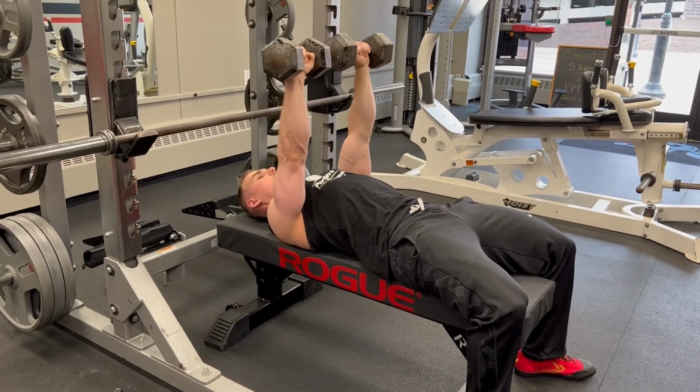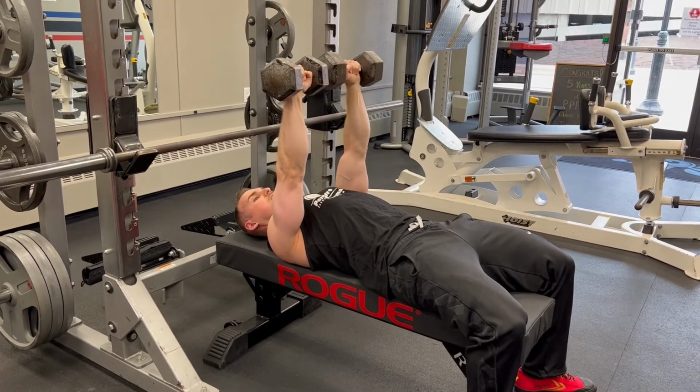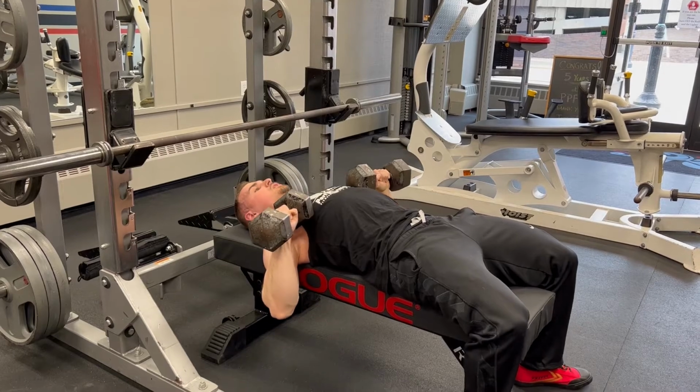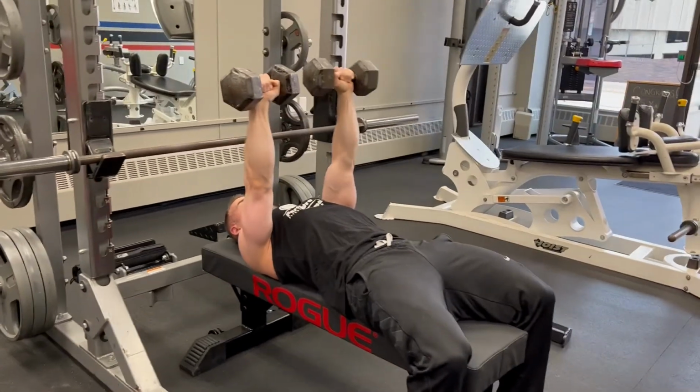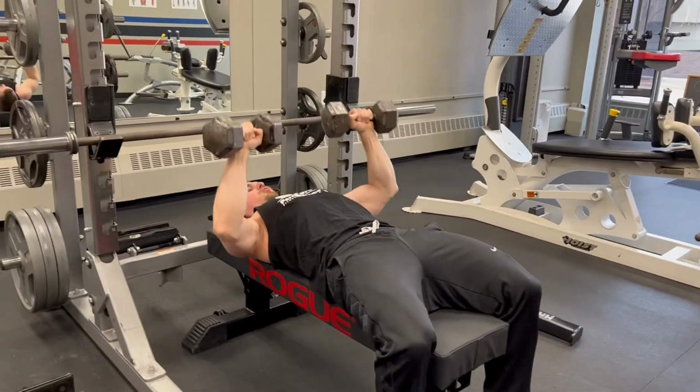Press straight up like so, and you'll notice that because my hands aren't fixed, I can bring them in an arcing motion, and you really want to take advantage of that, ending with your hands right above your shoulders as you press.